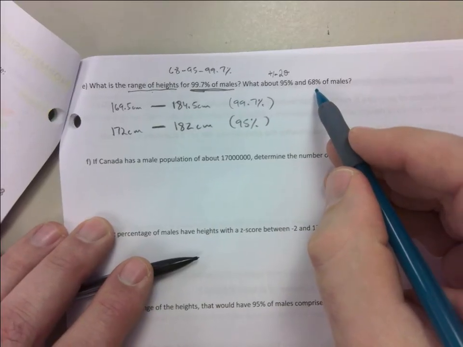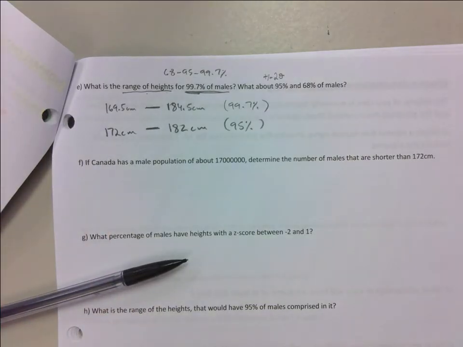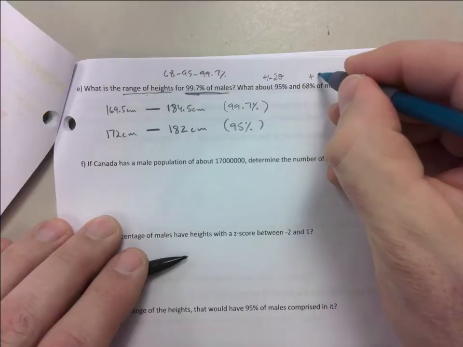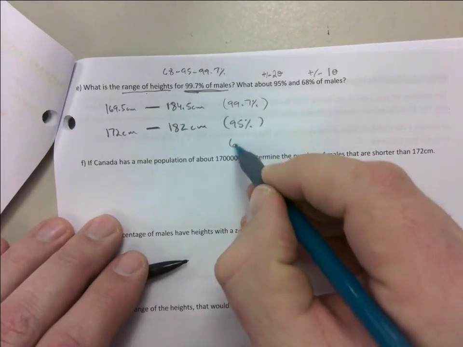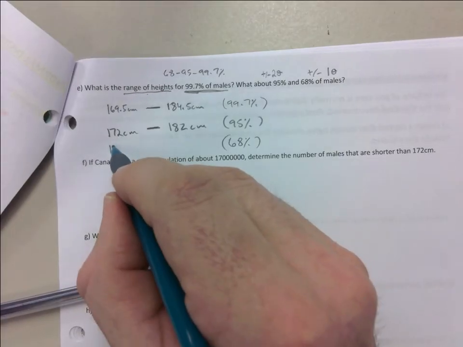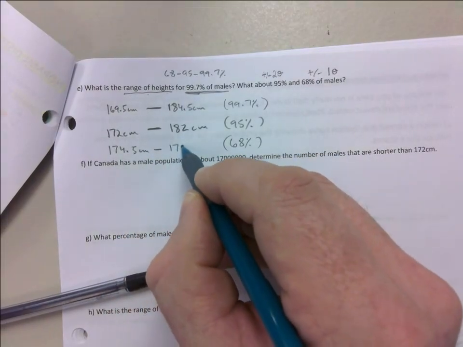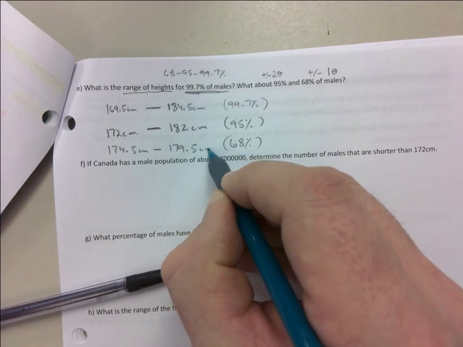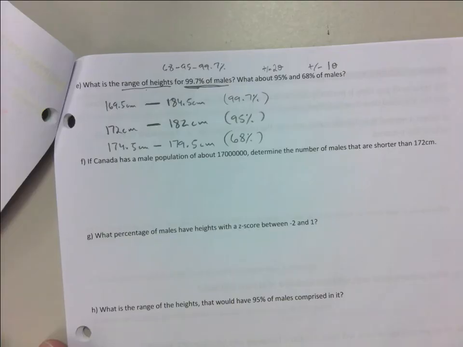And 68, you should start to recognize, oh, 68, that's 1 to either side, right? That's how much I'm considering here. Plus or minus 1 standard deviation. So 68 would be, I'm not gonna show you on the screen, but it's 174.5 centimeters to 179.5 centimeters. I'm going to stop there, otherwise your brains are going to explode.